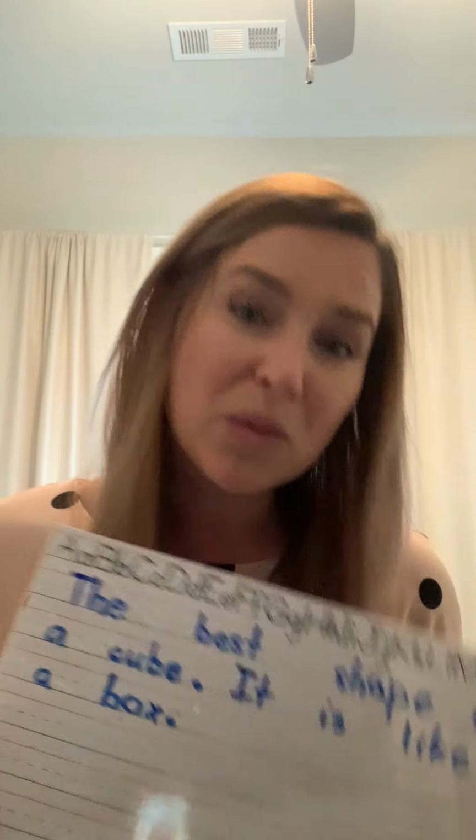shape is. So we, like I said, learned in math about so many different shapes. Some were flat, some were solid, or 2D and 3D. So I want you to pick what you think is the best shape. And then in an opinion piece, you're going to tell us what is the best shape, and then you're going to give us at least 2 reasons why that's the best shape.